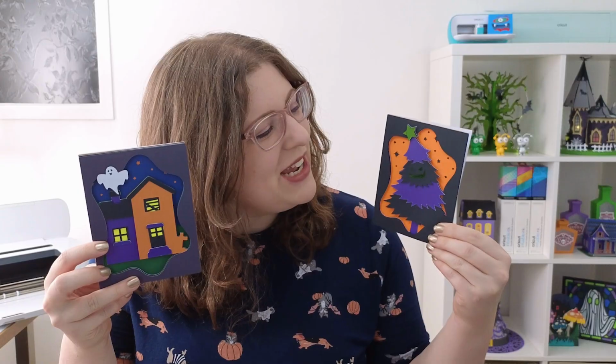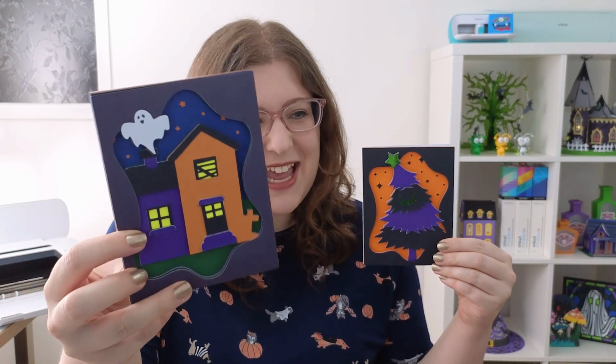Today we're going back to card making and I've got not one, but two greetings cards for you today. These match the design of the giant sign from day 1 of this countdown. I took the tree from the middle of the sign and one of the spooky houses with a ghost coming out the top, and I've put them into their own standalone cards. These are really cute. They're quick and easy to make.